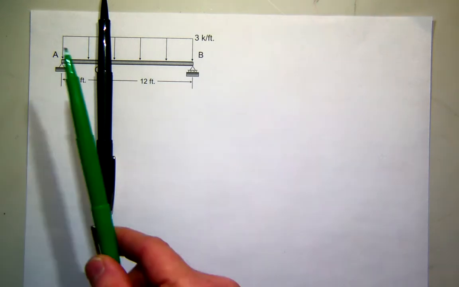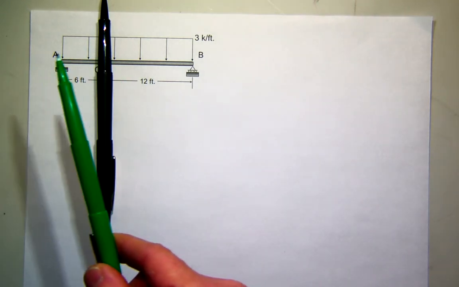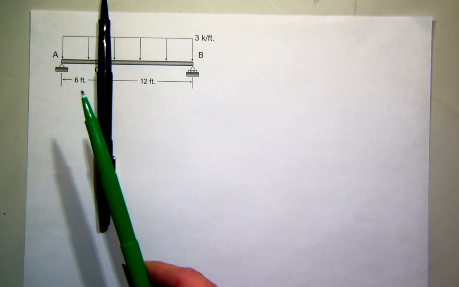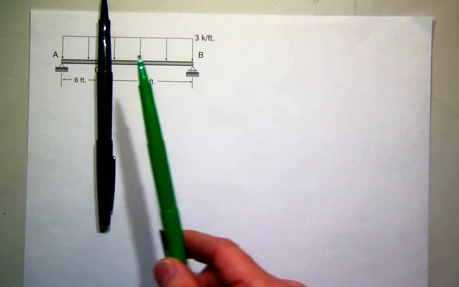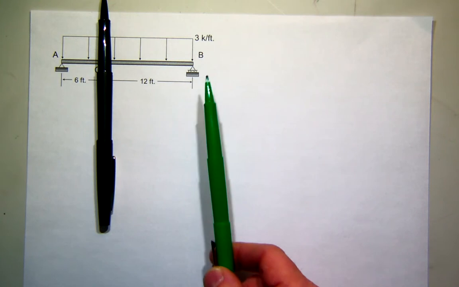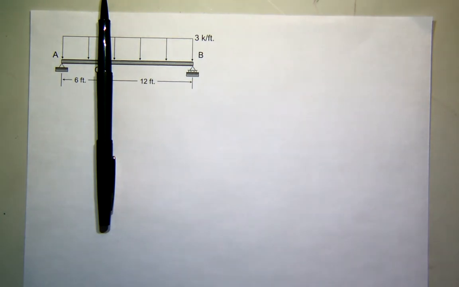Well, let's look at the left side first. The left side has reactions that I have to find, and it's got a uniform load. Now let's compare that to the right-hand side. It has the same kind of uniform load, a little bit different length, and it has a roller. Not really any difference. Just because it's easier for me to write sometimes, I'm just going to choose the left side. There's no reason for that except just habit.